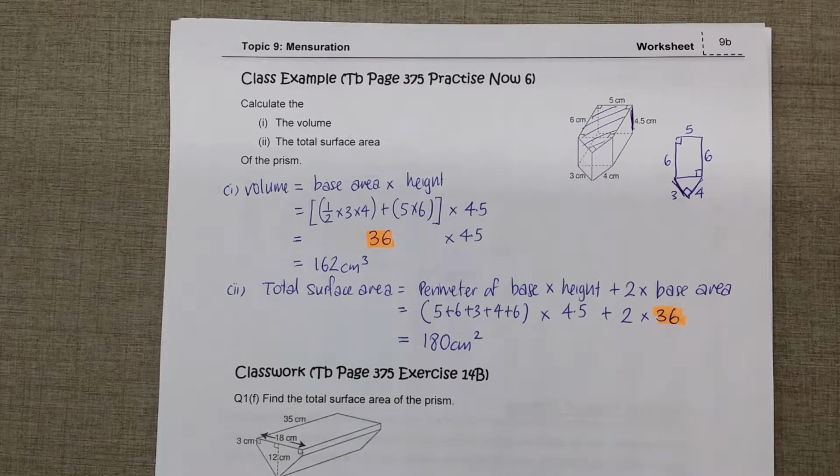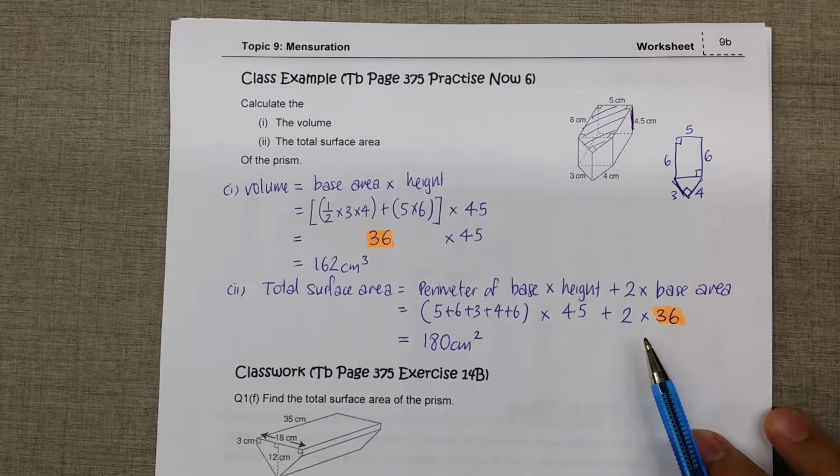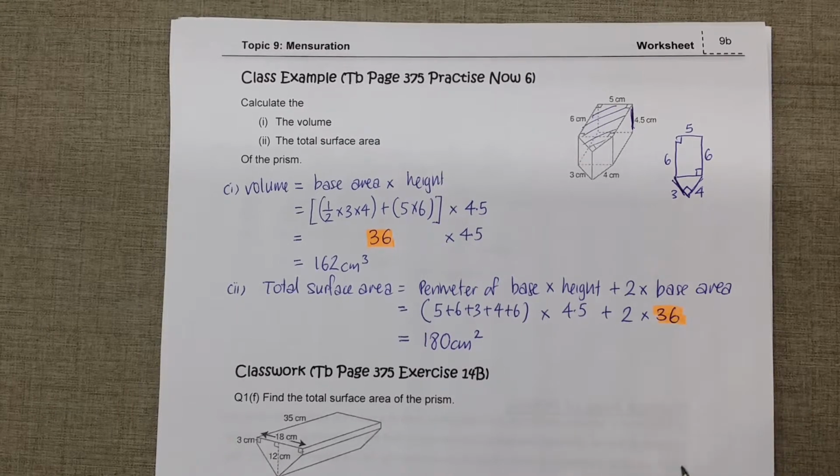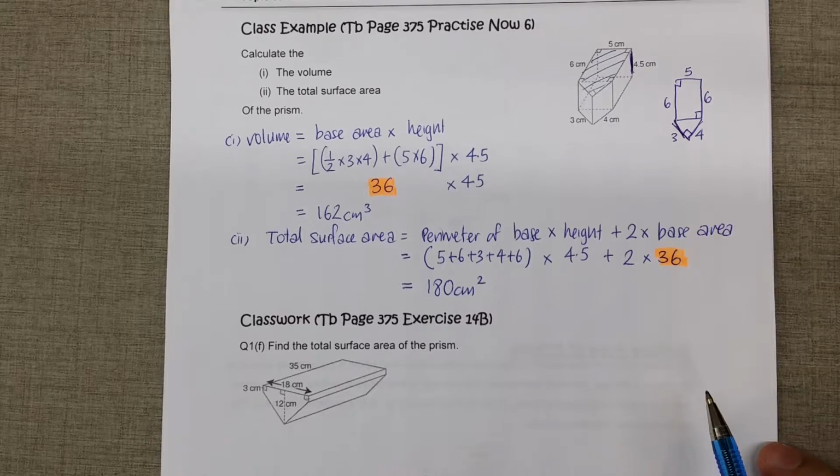Okay, next up, we will be doing the classwork. If you are not done with this, please pause the video. If not, please proceed on to classwork. Pause the video to do the classwork. Once you are done, play the video again to check your answer.